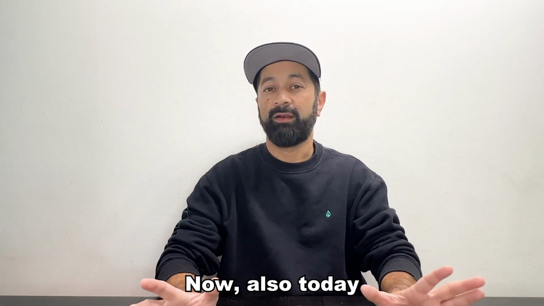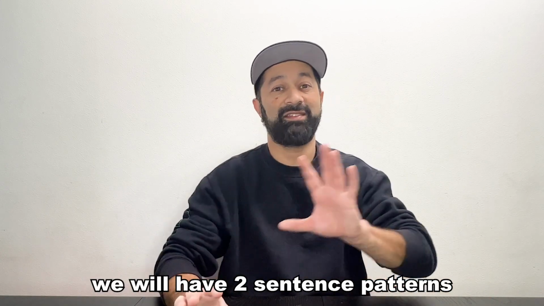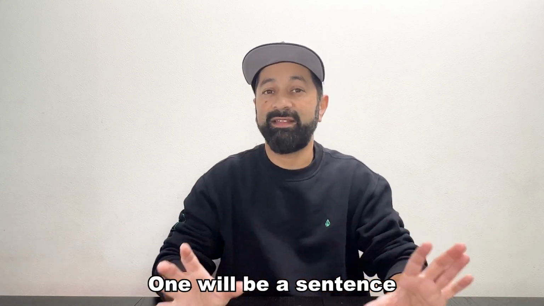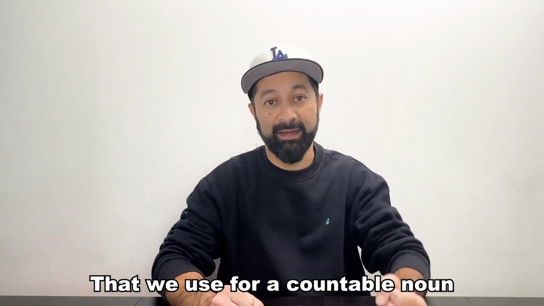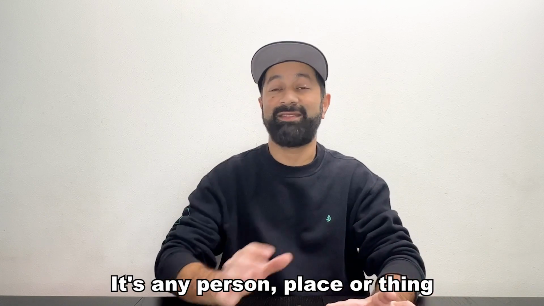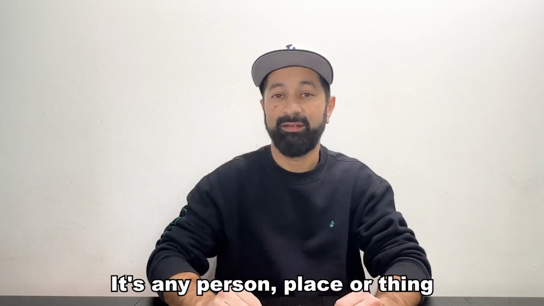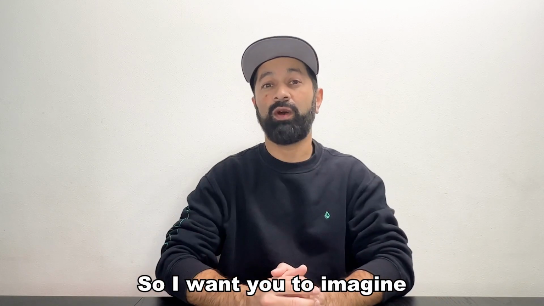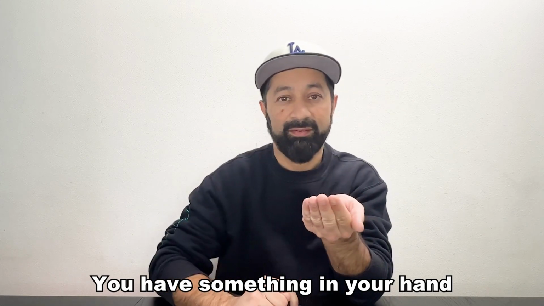Now, also today, we will have two sentence patterns. One will be a sentence that we use for a countable noun. A countable noun means it's any person, place, or thing that I can count. So I want you to imagine you have something in your hand.